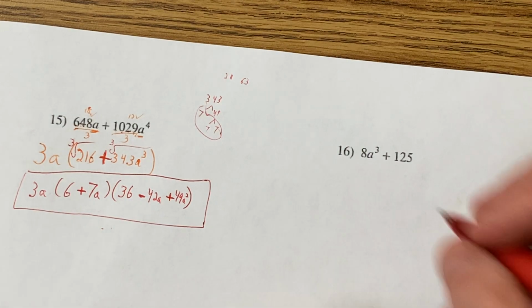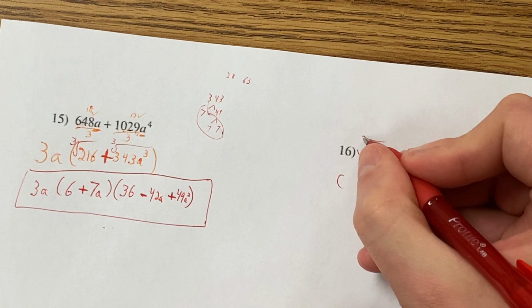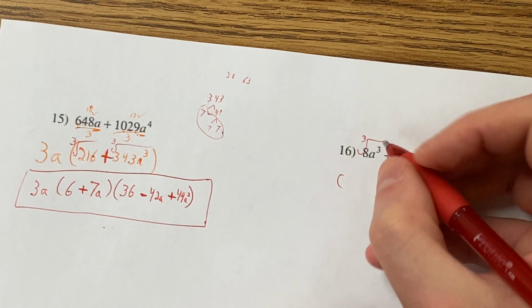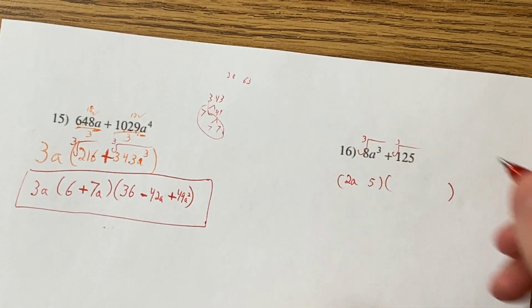16 is a little easier. You set up your parentheses. The cube root of 8a cubed would be 2a. Cube root of 125 is 5.